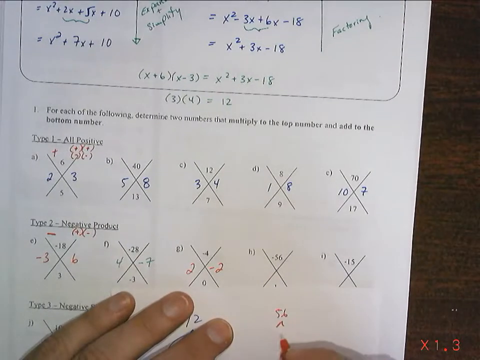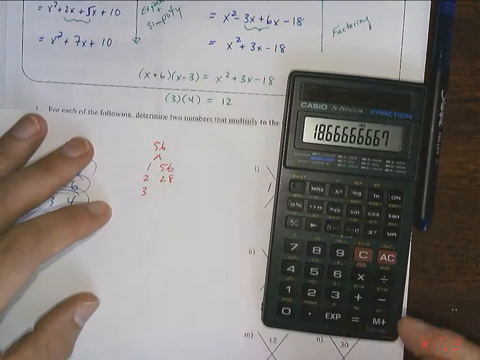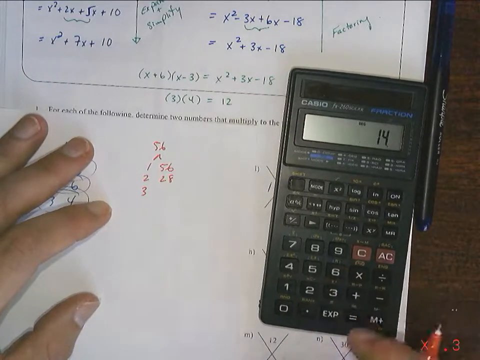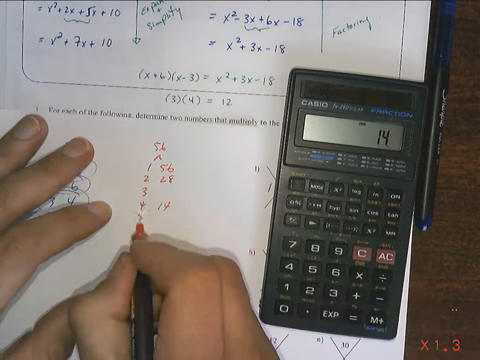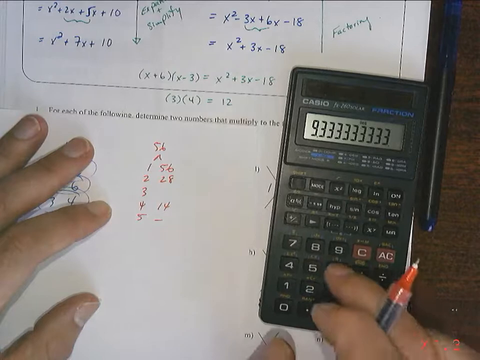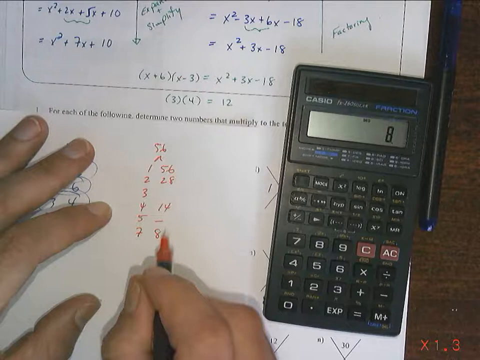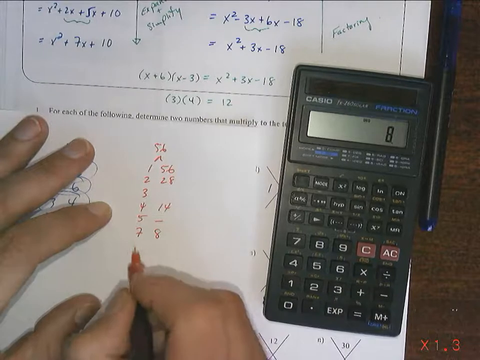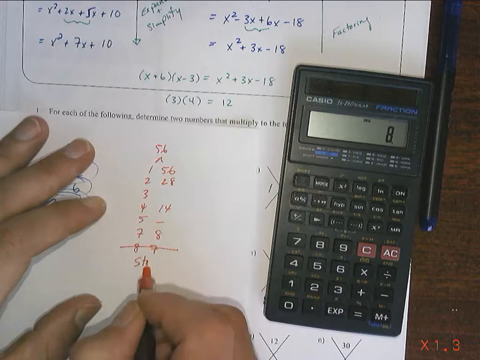So 56. 1 and 56. 2 and 28. 3, I don't think goes evenly. 56 divided by 3, no. 56 divided by 4? Yay! 56 divided by 5 doesn't go evenly. 56 divided by 6, yeah, no. 56 divided by 7. 8. Ooh, see, I would have made a mistake. 56 divided by 8 is 7. These double over, so I stop.